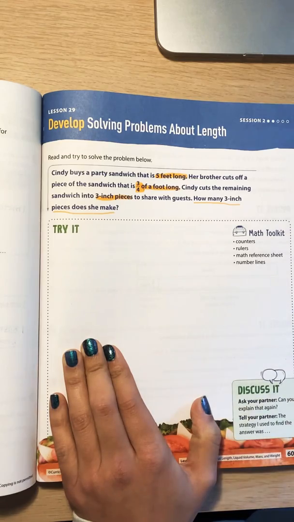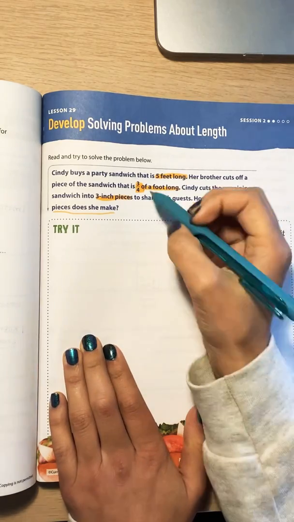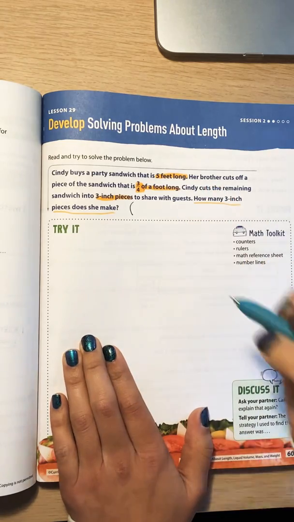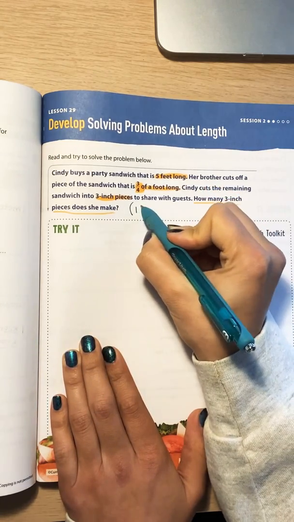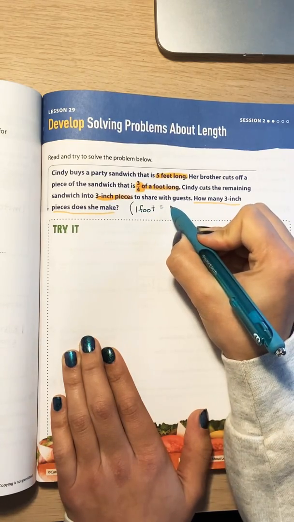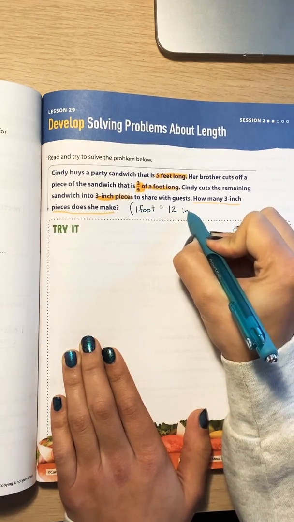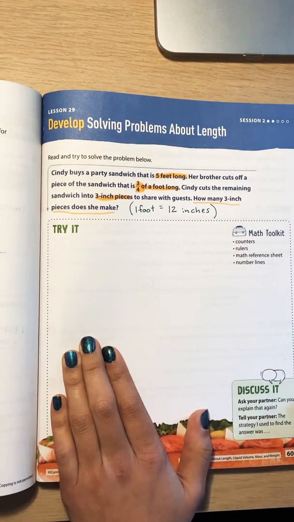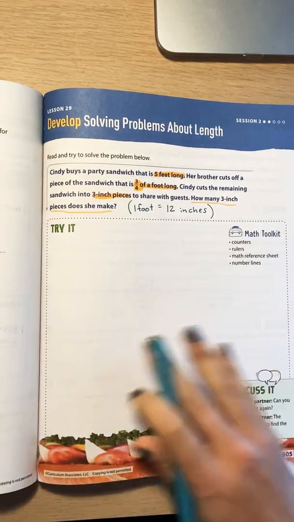Okay? So first thing we know, my little hint right here. Sometimes they give us this, sometimes they don't. I know that 1 foot equals 12 inches. So I want to convert what I can into inches first, okay?